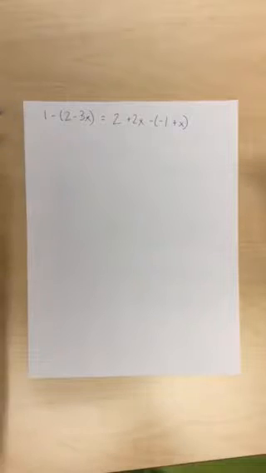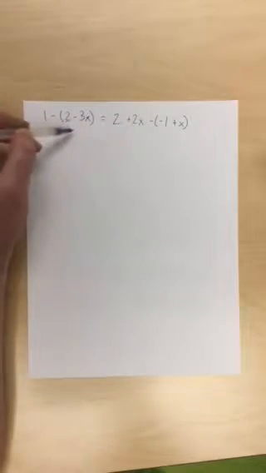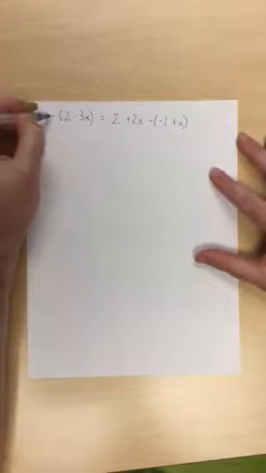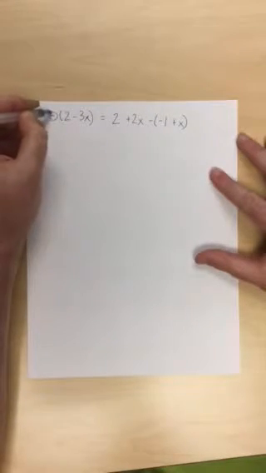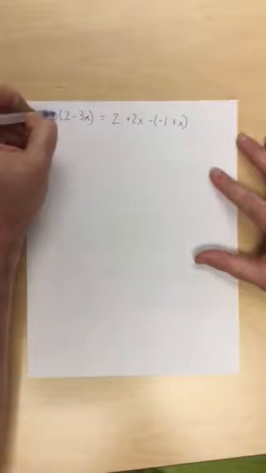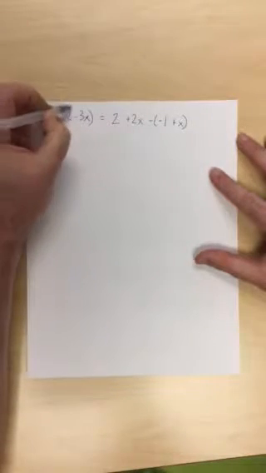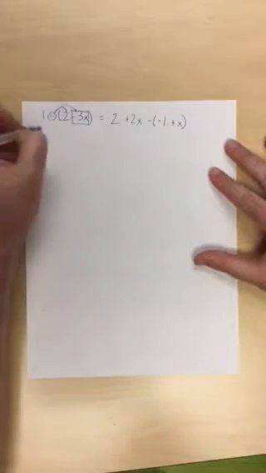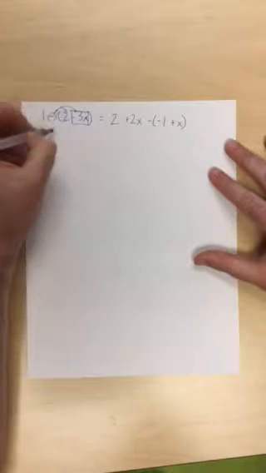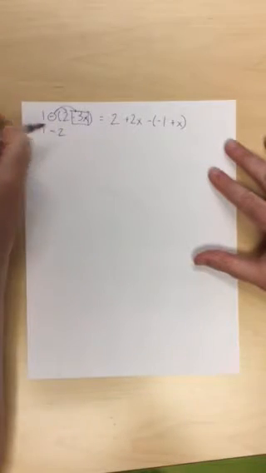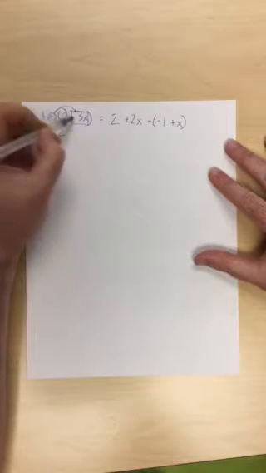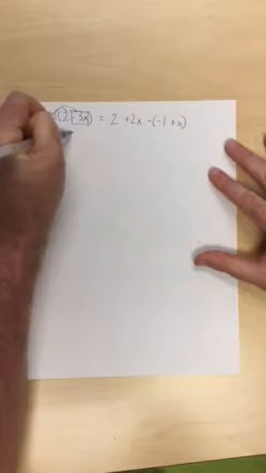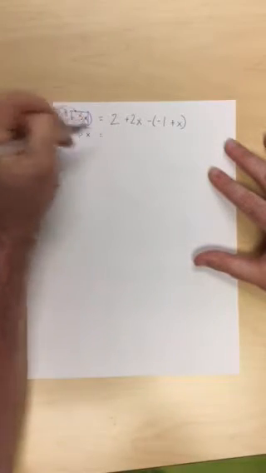So with the algebra tiles, this 2 minus 3x was in the negative region and we flipped it up. Well, that's kind of what we're doing without the tiles. We have a negative sign out here and we want to take the opposite of positive 2 and the opposite of negative 3x, which gets us 1 minus 2 minus a negative 3x. So the opposite of negative 3x is positive 3x.